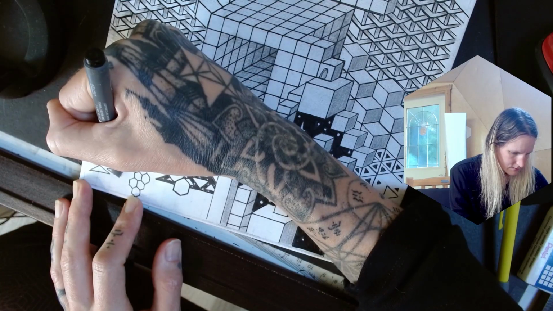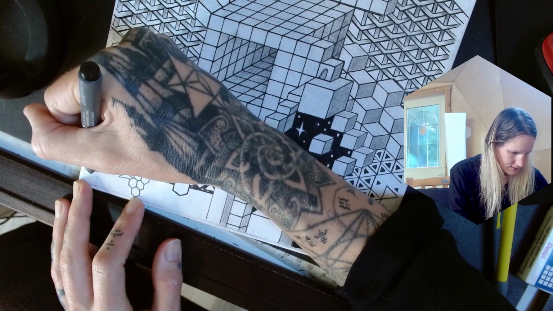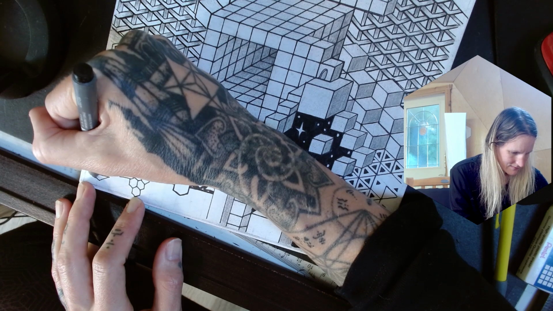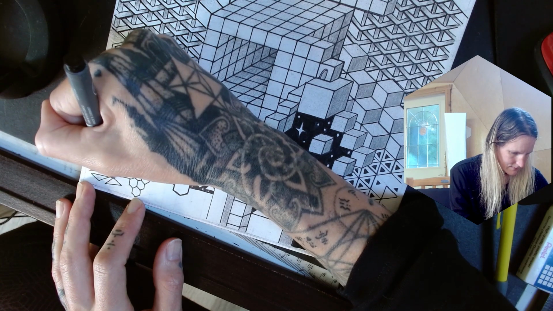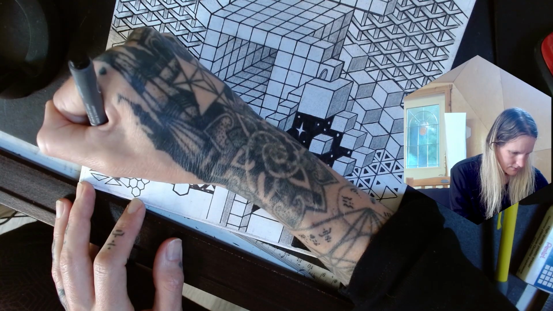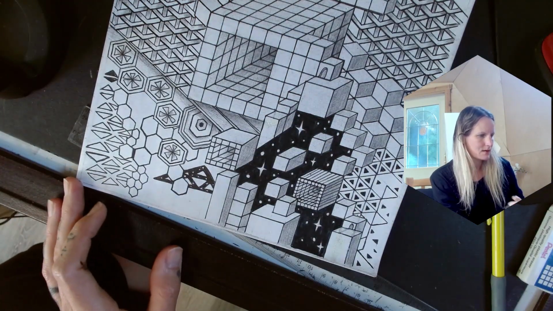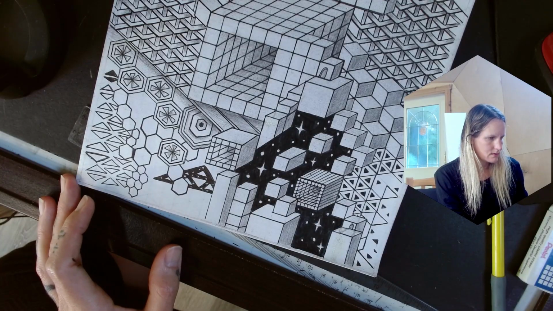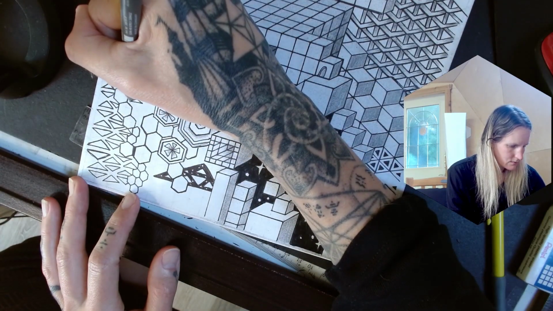So now we're getting into the triangle freehands, which are definitely easier than hexagons, aren't they? Cool. And I think I'm going to put some in this area too.